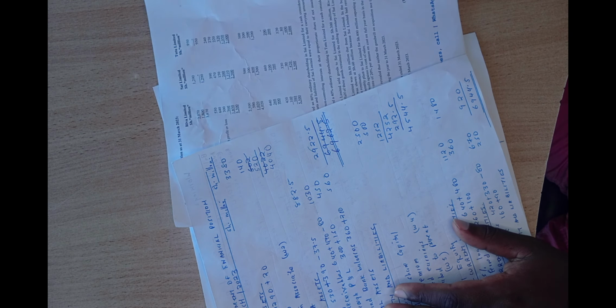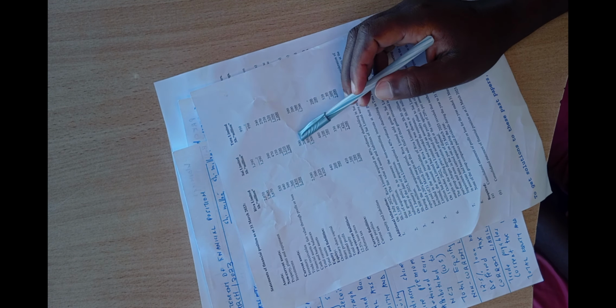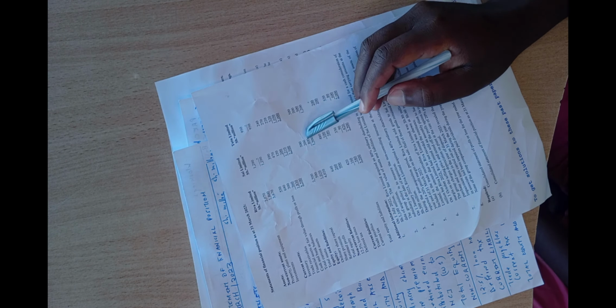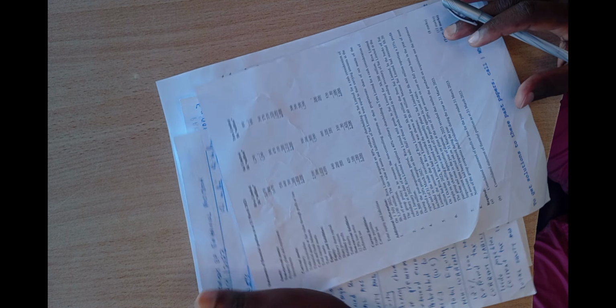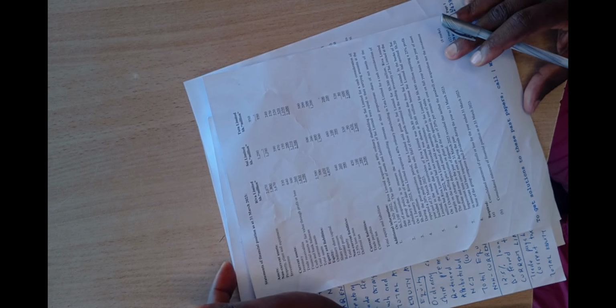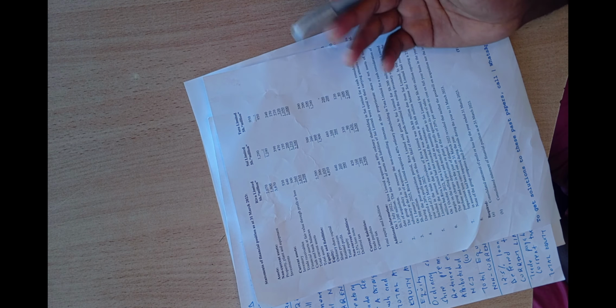You only consolidate the post-acquisition equity for subsidiary. If you look at all these equity items, the ordinary share capital and the share premium were issued before acquisition. So there was no new issue of shares after acquisition by the subsidiary company, SI Limited.